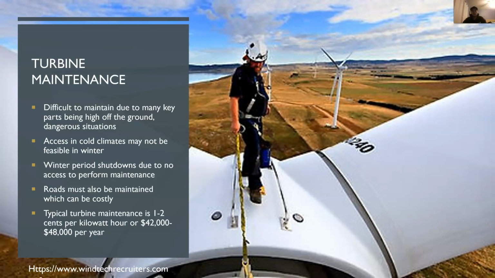The roads also must be maintained going into the wind farm or wind site. So if you can't get a vehicle down there, it's hard to get your workers in, let alone any equipment you may need to bring in, as in parts or cranes to move parts around. So typically they're going to have to pay to get those roads graded in the spring after mud season and just make sure that they're passable year round minus the winter time for most sites.